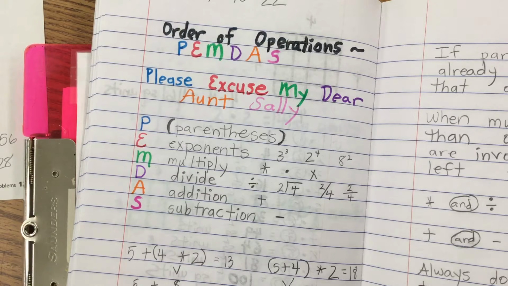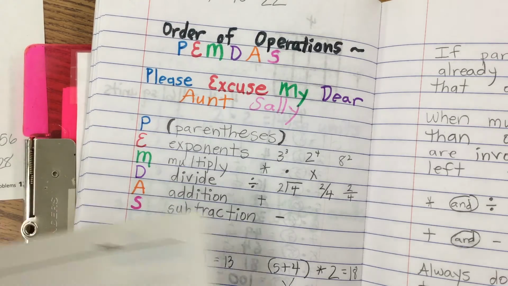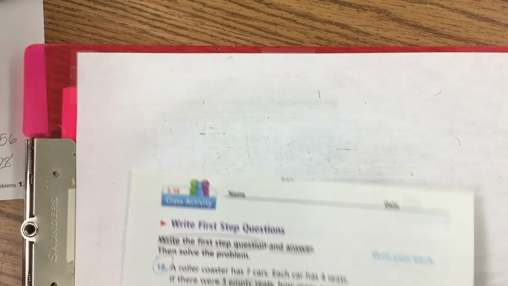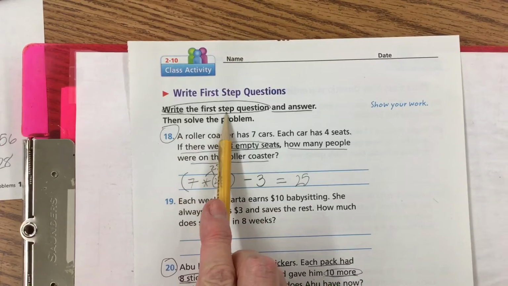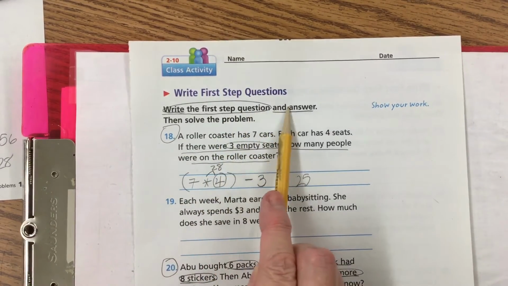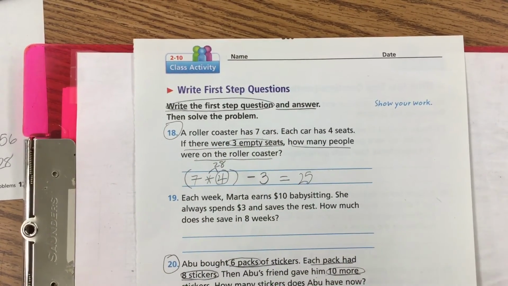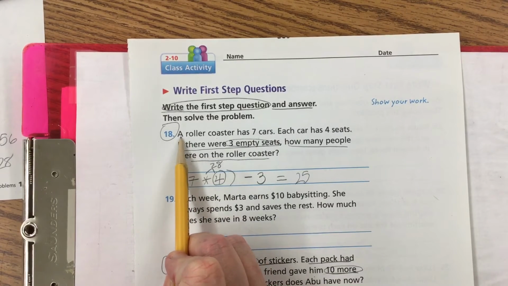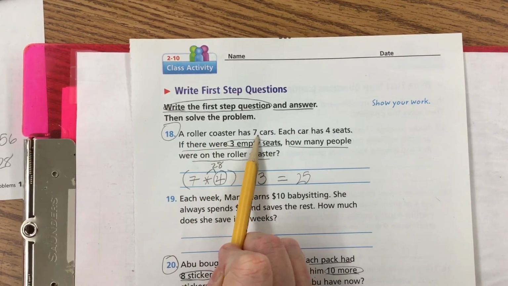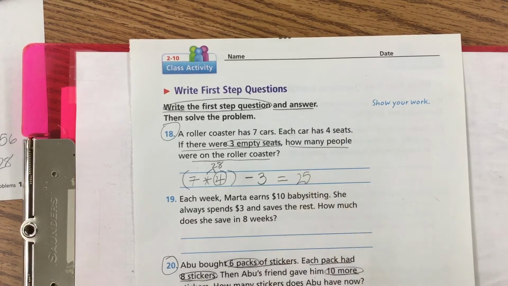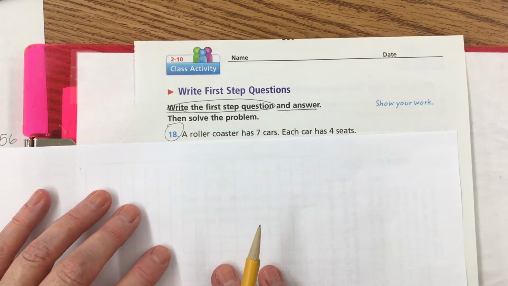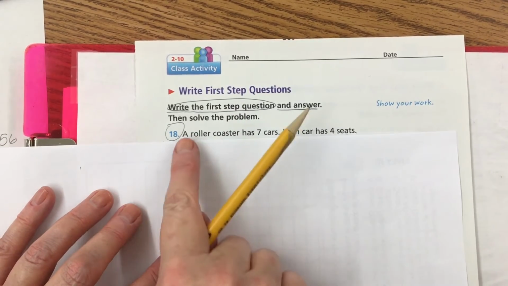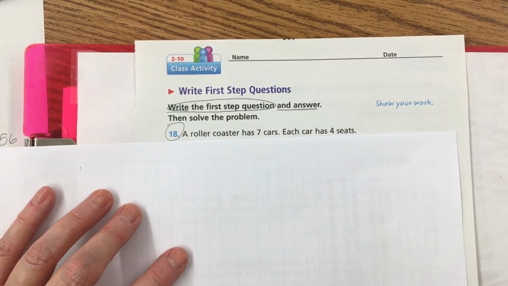When we got into the word problems, they were multi-step, and they wanted us to write the first step question and then answer the problem. So we read the first part: a roller coaster has 7 cars, and each car has 4 seats. And then we just stopped. What kind of question can you write about that using the math that we know?